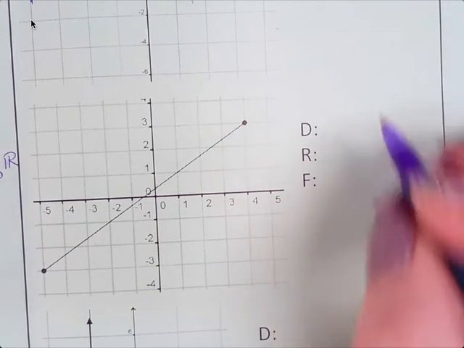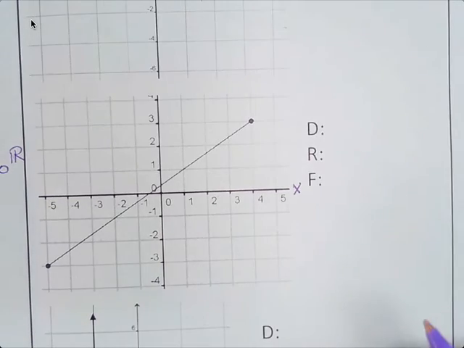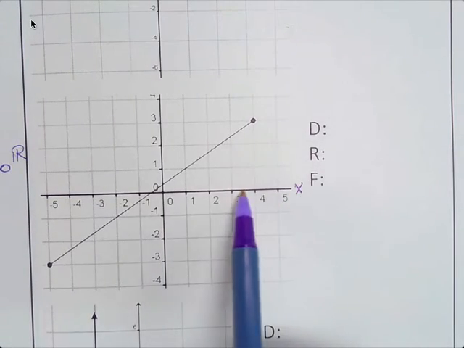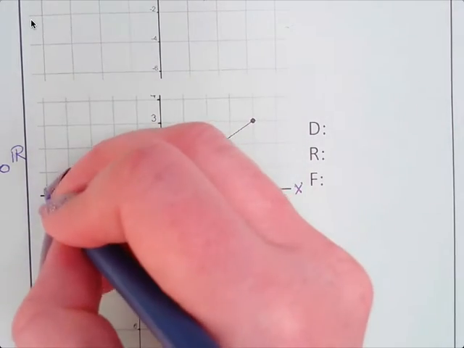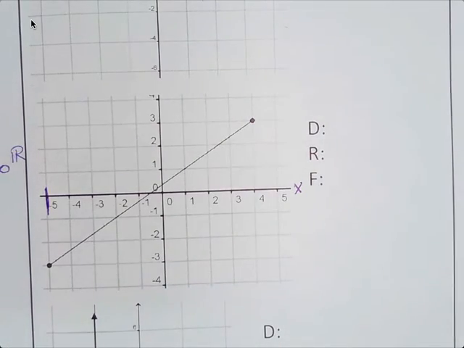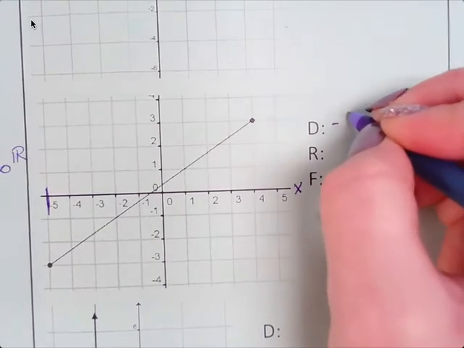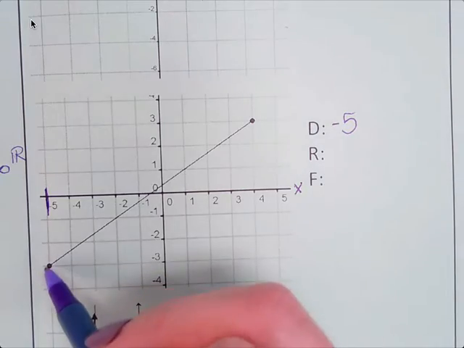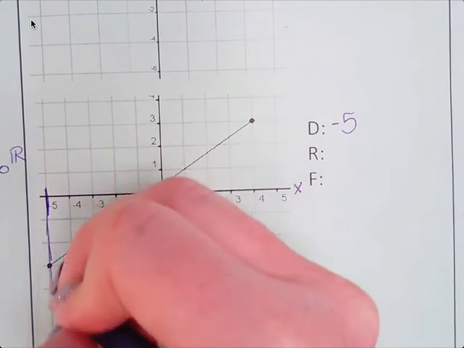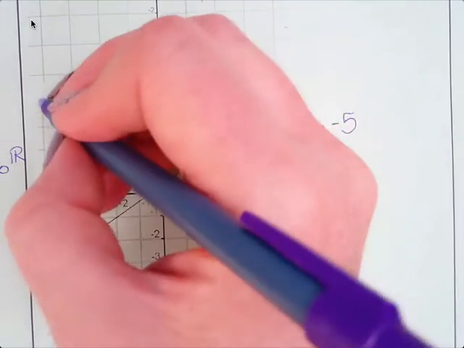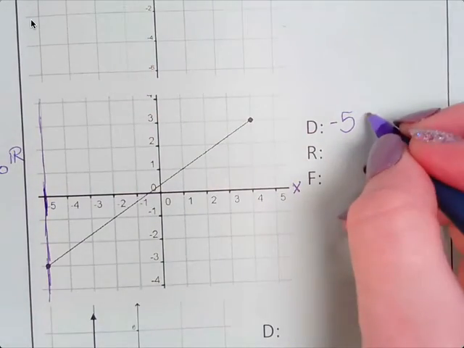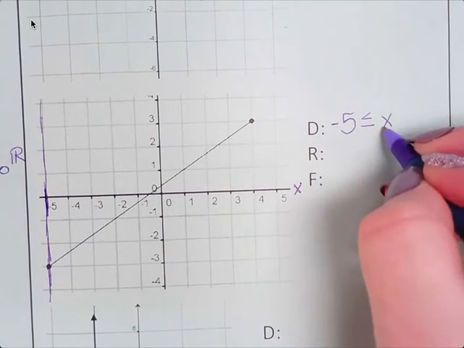Domain. What are our x's? Yeah, it goes all the way to negative 5. Is negative 5 included? Yeah. So it'd be less than or equal to x.